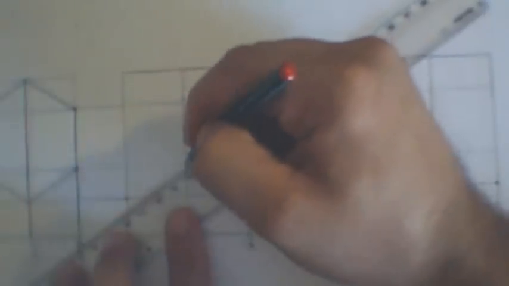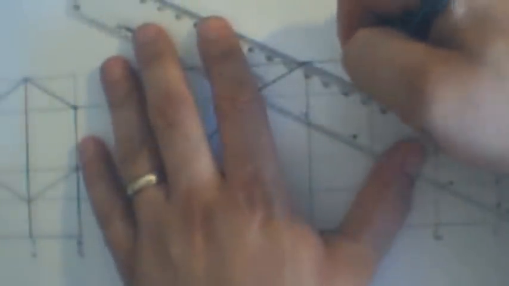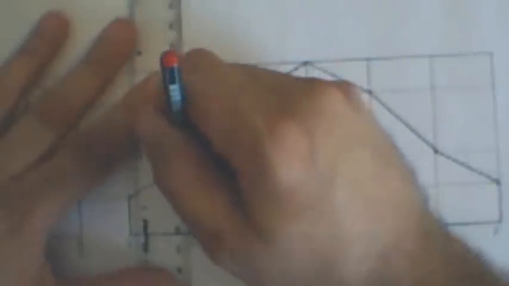And this would be the development for this truncated prism. Now I'm just going to darken a bit the bottom edge, because the top part has been removed. And I'm going to add fold lines where I want.